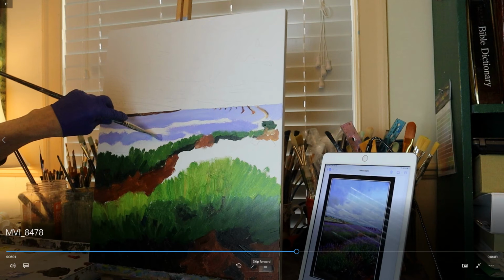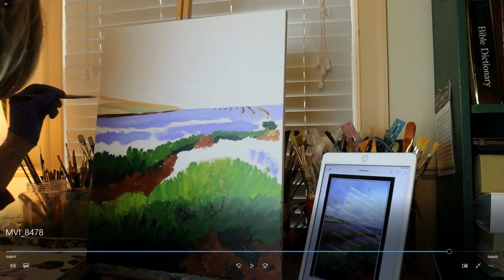I laid in a flat area of purple just to get the base color of the lavender field. And I started to put in that bright lime green, and I almost chickened out. It was so bright, but it was super bright in the photo, and I decided to leave it. And I was so glad I did. I love that sharp color in the front.